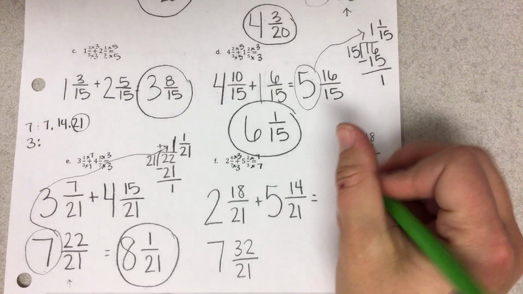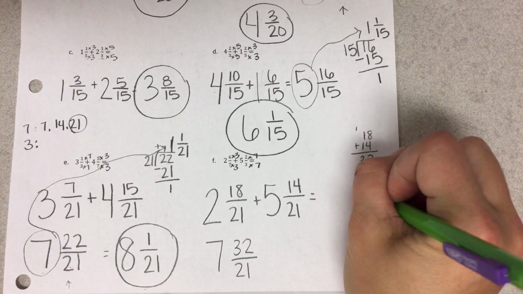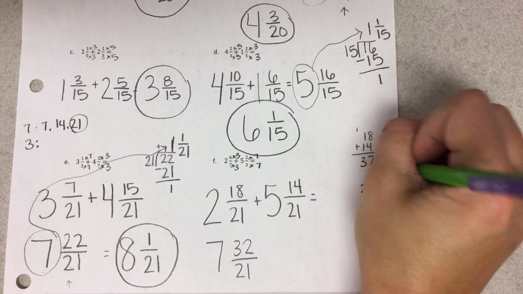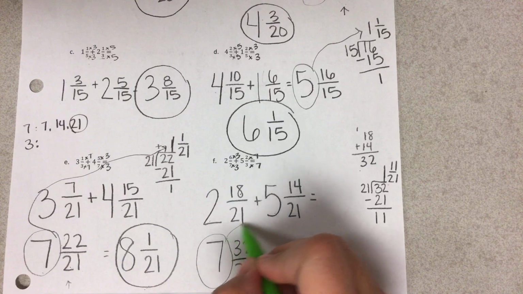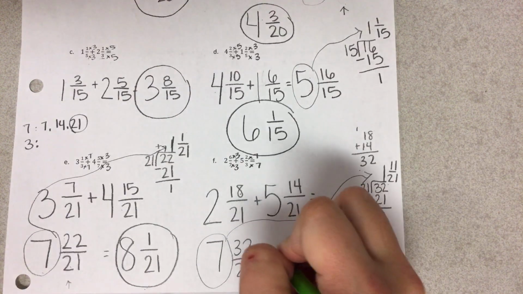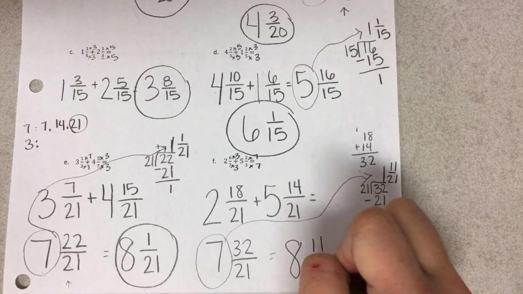So I already know right now I'm going to need to figure out what this is as a mixed number. So 32 divided by 21 goes in just one time, minus 21. I get 1 and 11/21. So I have my whole number here, and I'm going to add it to what that mixed number is. So 7 plus 1 is 8. And then my fraction is 11/21.